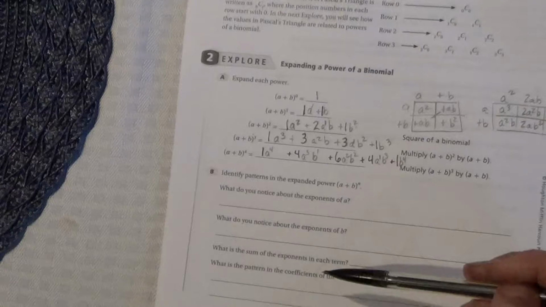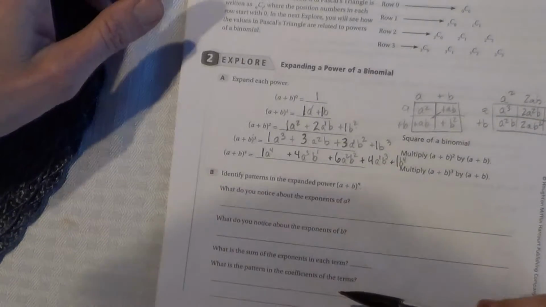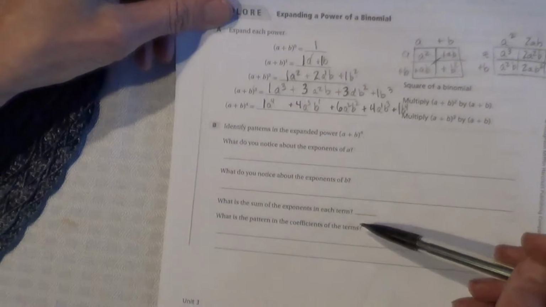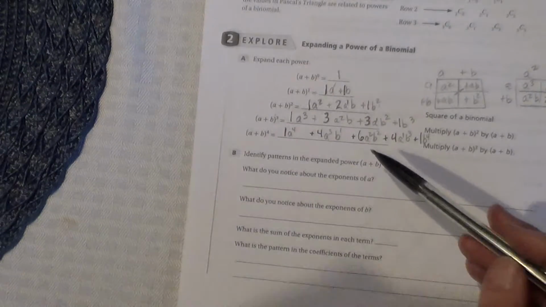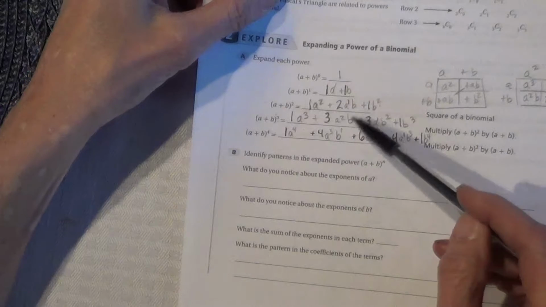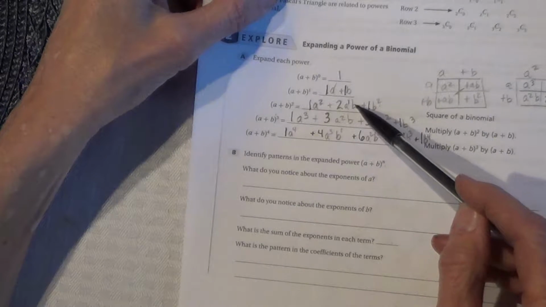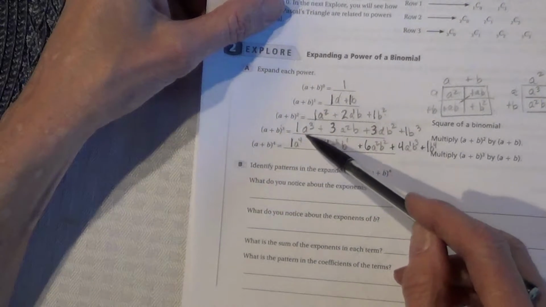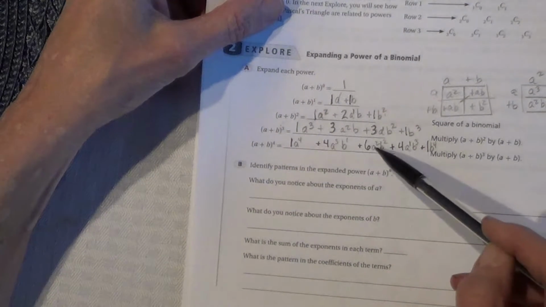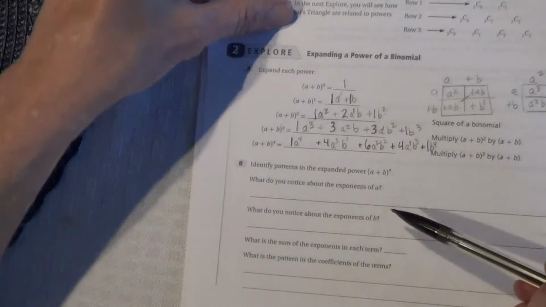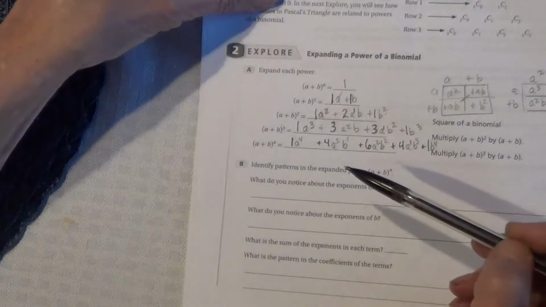Okay. What is the sum of the exponents of each term? Well, the sum of your exponents, like up here in this term, the sum of the exponents is a squared for that term. Sum of these exponents is 2. Sum of this is 2. So down to 4. There's 4. 3 and 1 is 4. 2 and 2 is 4. 1 and 3 is 4, and 4. Okay, so they always add up to whatever your row is.